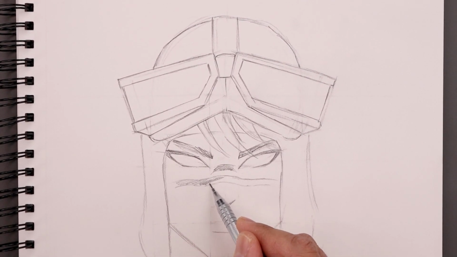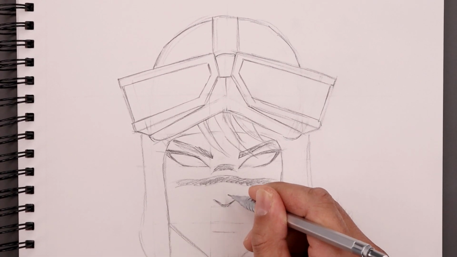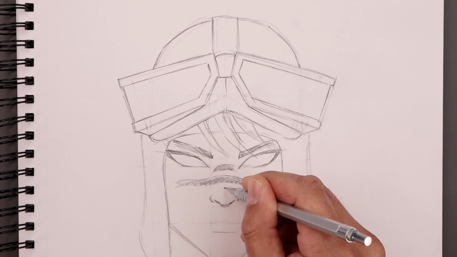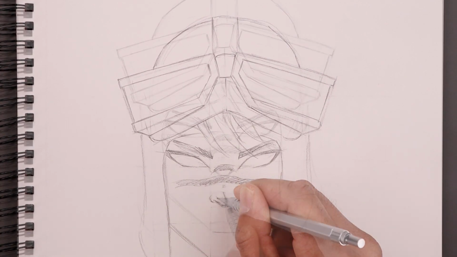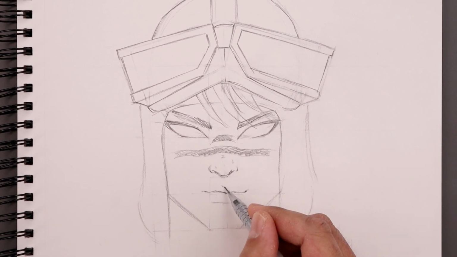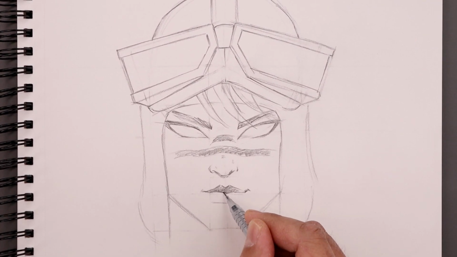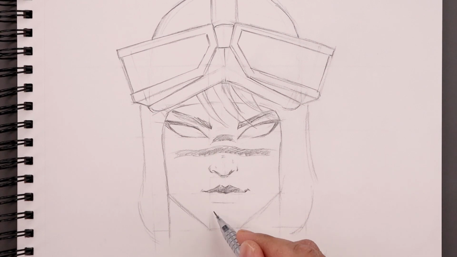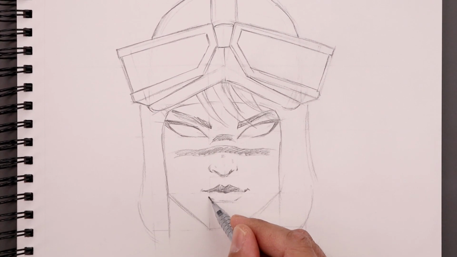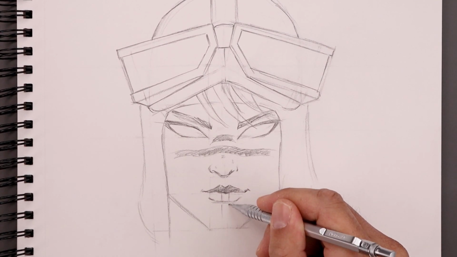Then again, just lightly shading that in. That stripe across the lip, coming down towards the chin.